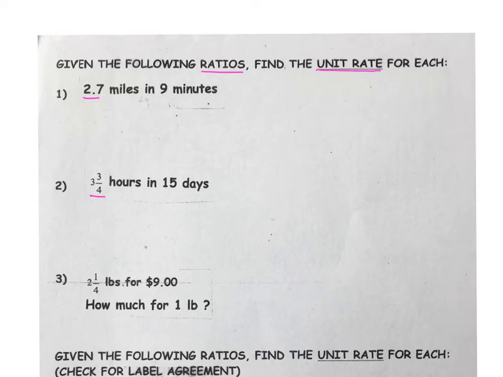It states 2.7 miles in 9 minutes. Well, they don't specifically ask for an order, so we're going to calculate the miles per minute. That's the unit rate we want to calculate. So in your notebook or on your worksheet, write down the ratio 2.7 miles per 9 minutes. When you have a moment, you're going to pause this video and calculate the unit rate, how many miles per minute. You can pause at the end of this section and complete your calculations. But let's take a look at our next problem.